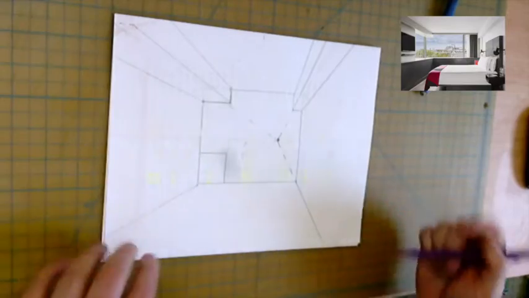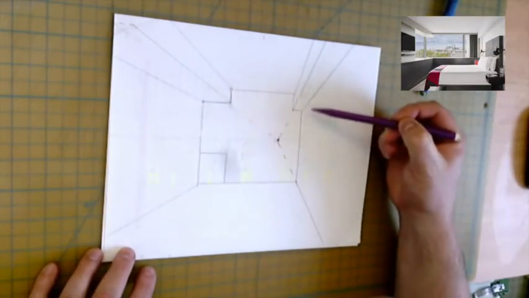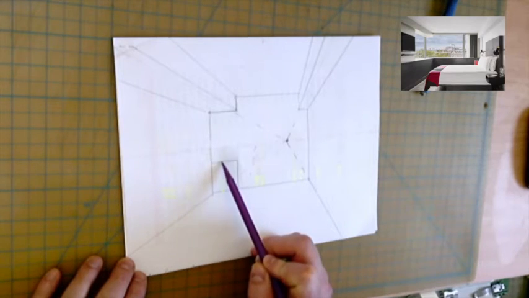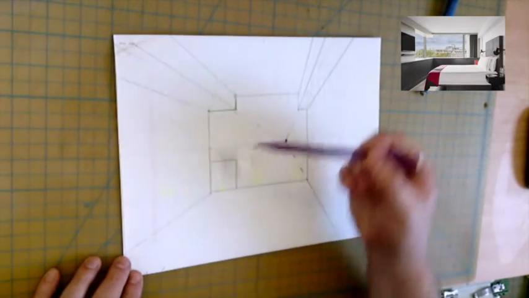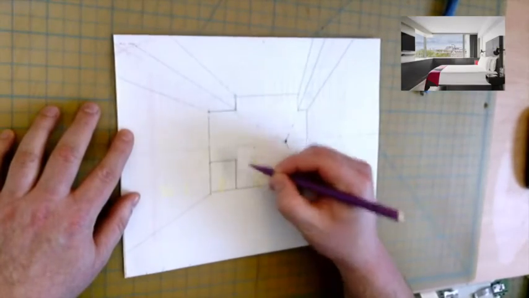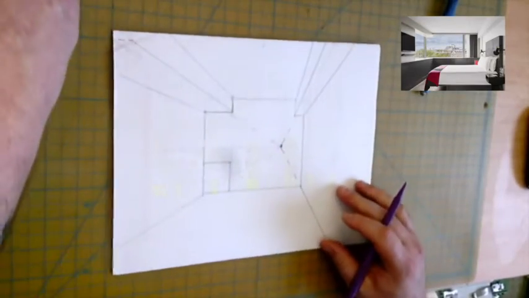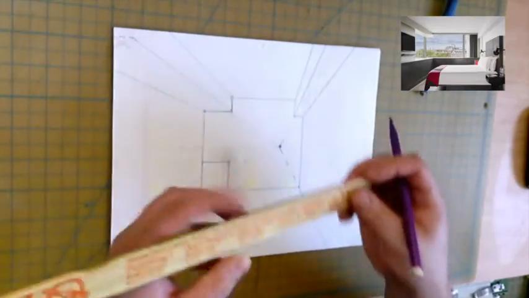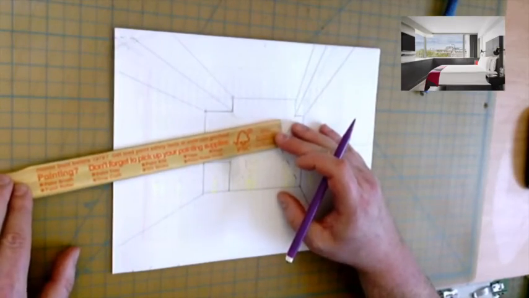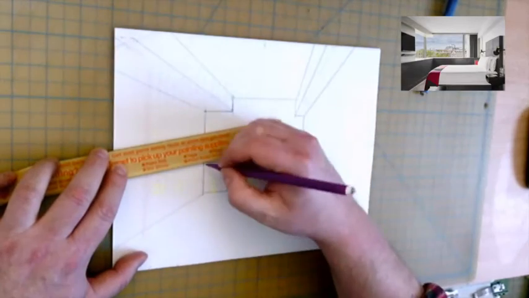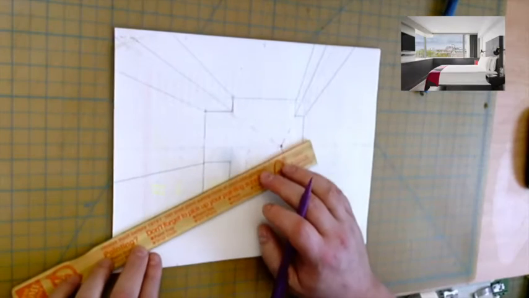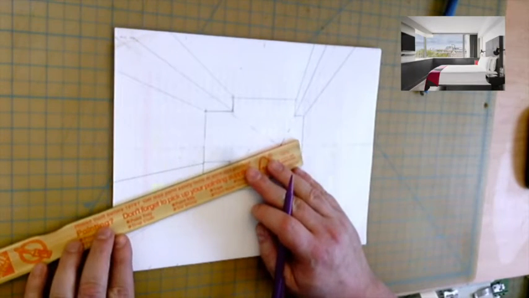And again, we're just doing another rectangle, right? The same way we've been doing them. But the top of my rectangle is below this horizon line, and that's the way you want to do it. Then we're connecting corners through the vanishing point, and we're extending them towards the viewer in the same way we've been doing.